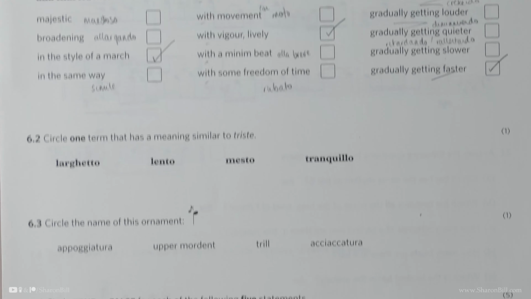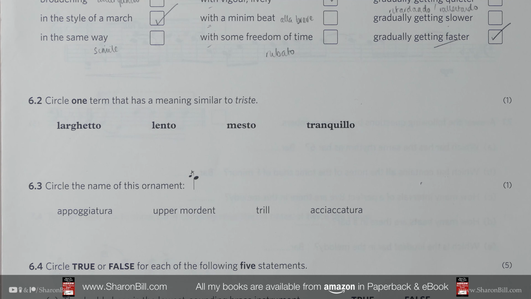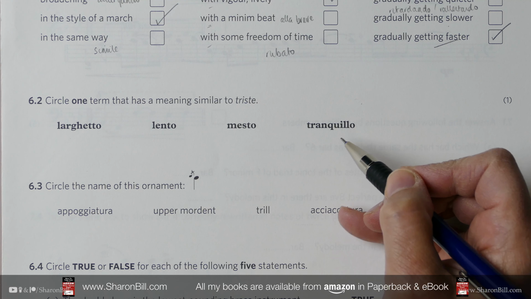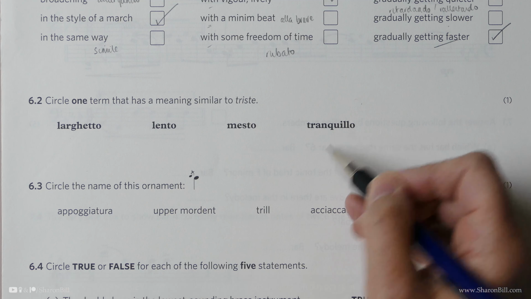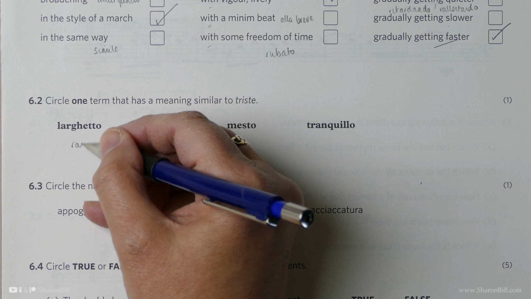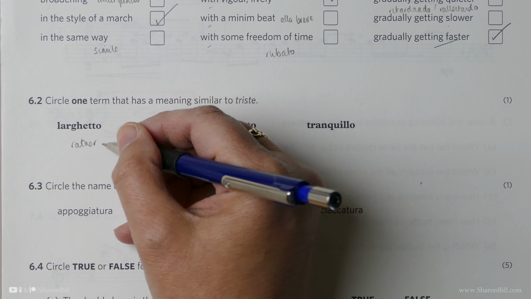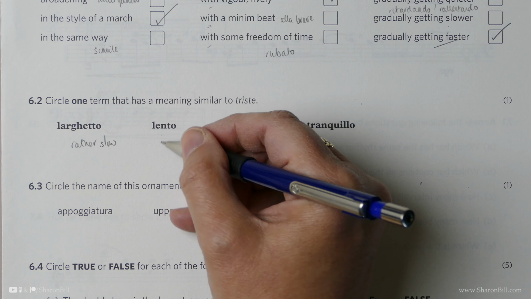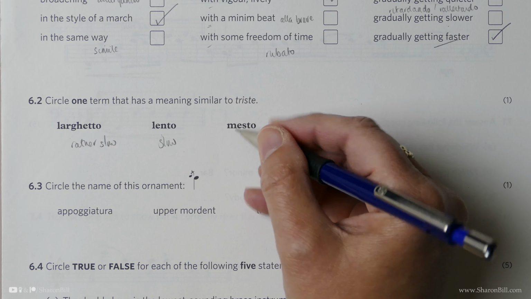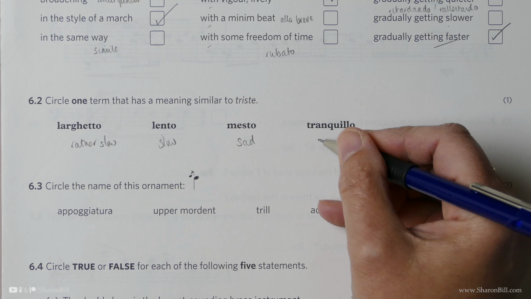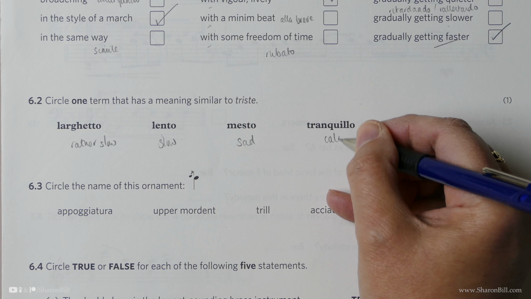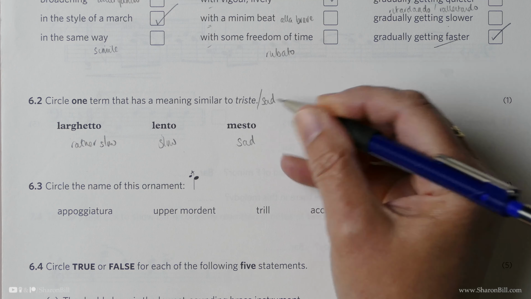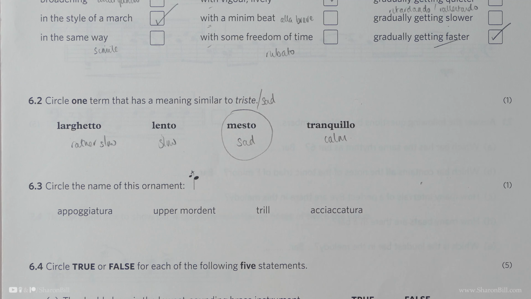Now, which one of these is similar in meaning to triste? And so we're going to have to give all of these the definitions to be sure we're going to allocate the correct one. So larghetto is rather slow. We know that largo is slow and larghetto is rather slow, kind of slow-ish. So there we go, we already know that that's slow. Mesto is sad and tranquillo is calm, kind of like tranquil. And so what does triste mean here? Well, triste means sad, and so those two are the same.